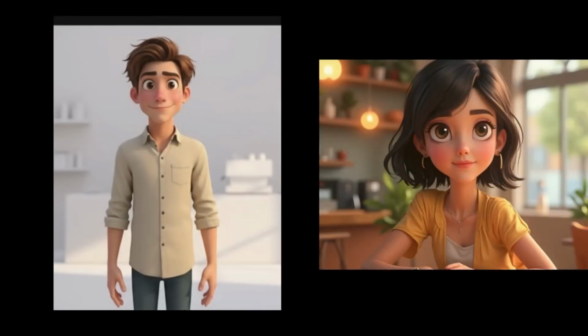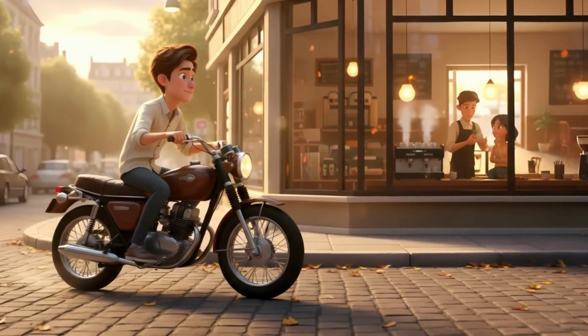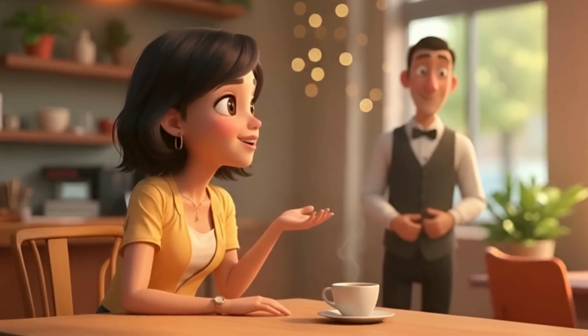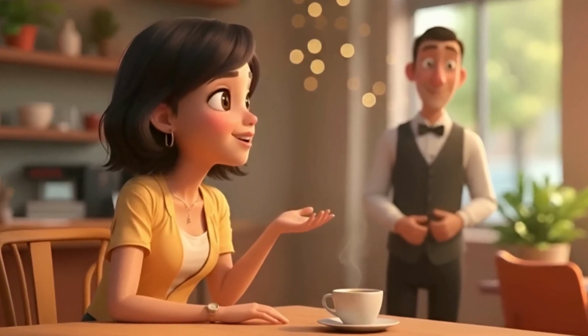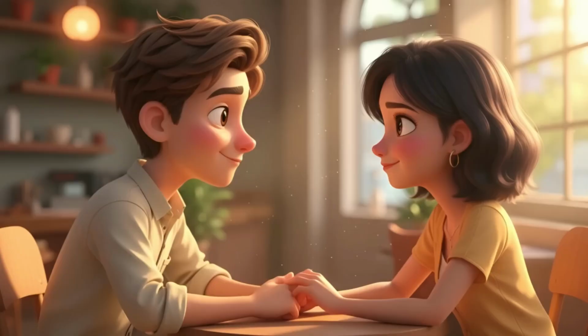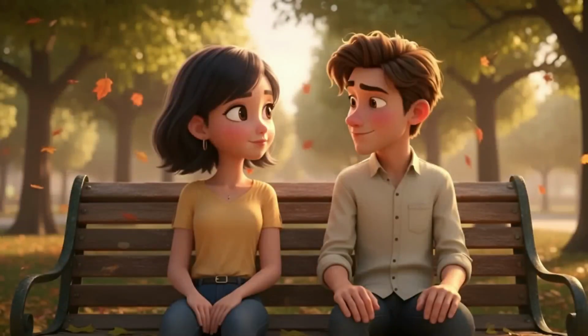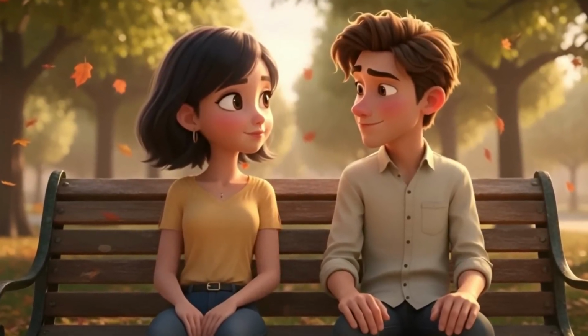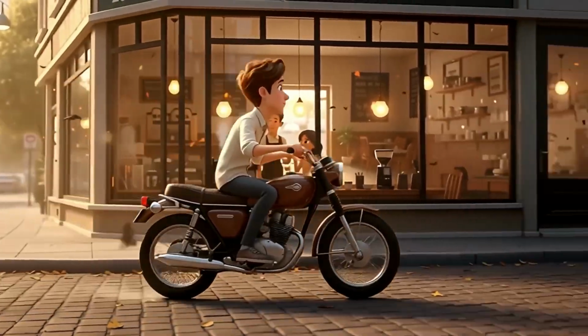Using just 2 character images, let me show you what's possible. Here's the boy riding a motorcycle to a cafe. And here's another scene, a girl sitting at a cafe table with perfect consistency. Now imagine this, both characters sitting together inside a cafe or relaxing on a park bench. Every scene, visually cohesive and perfectly consistent. Let me show you this in action.